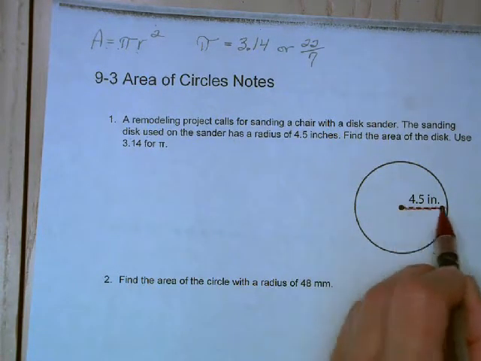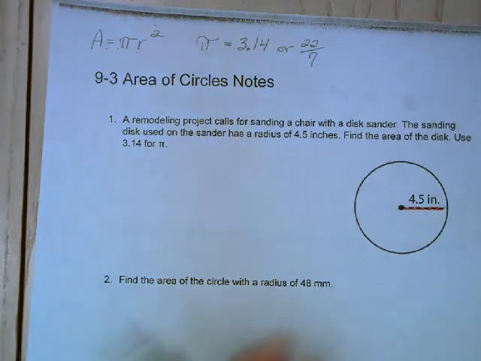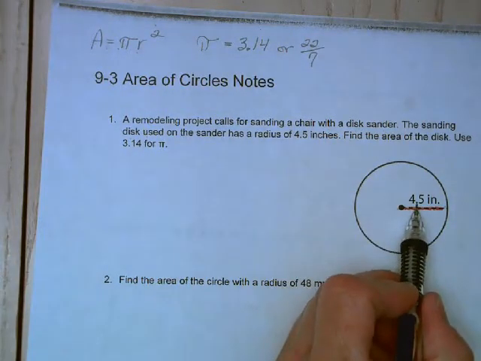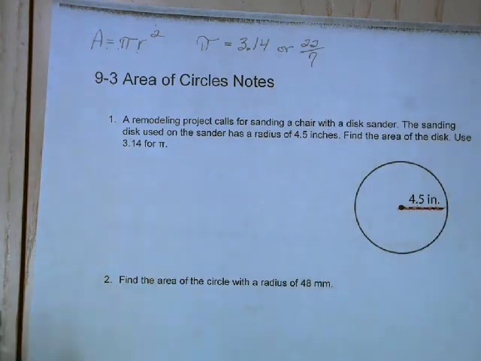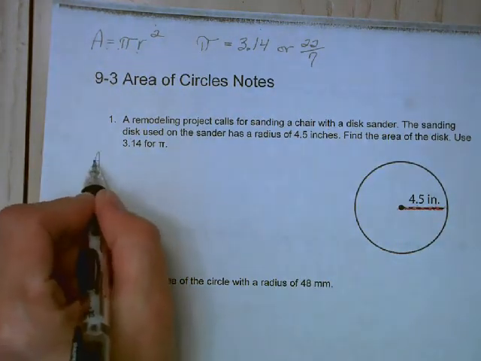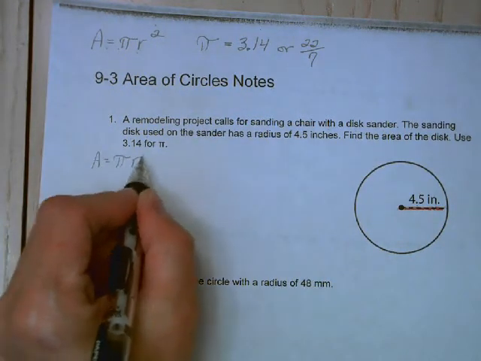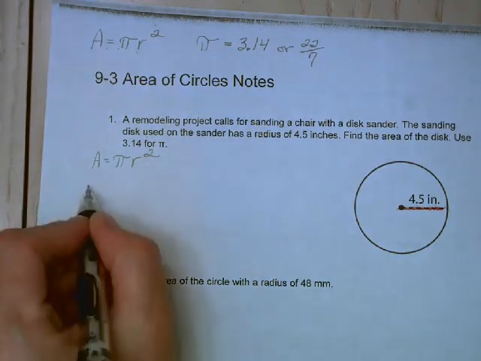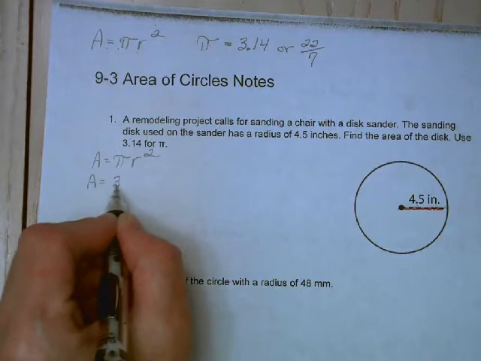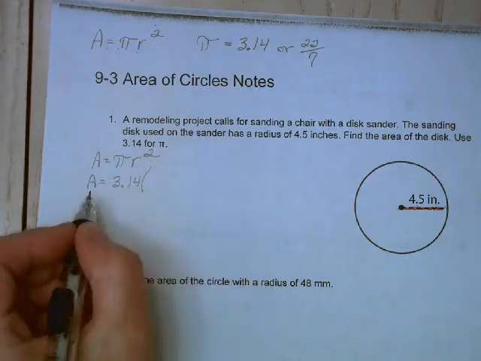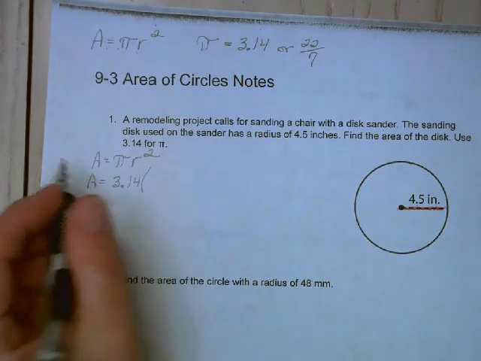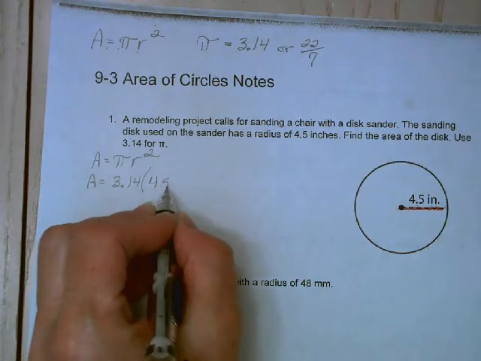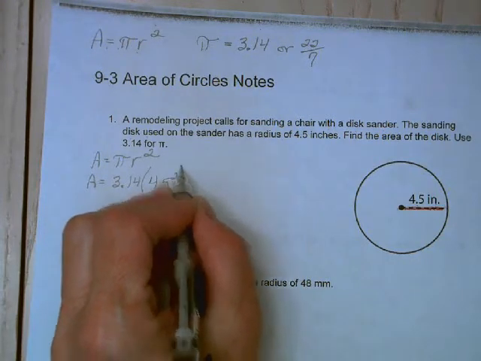Mrs. Jordan, she's got to get the colored pencils out. The radius is 4.5 or 4 5/10 inches. Area equals pi r squared. So I'm going to fill out area equals 3.14 times 4 5/10 squared.